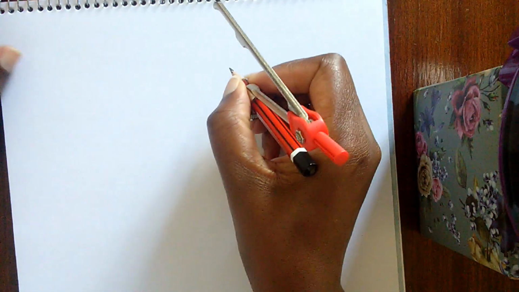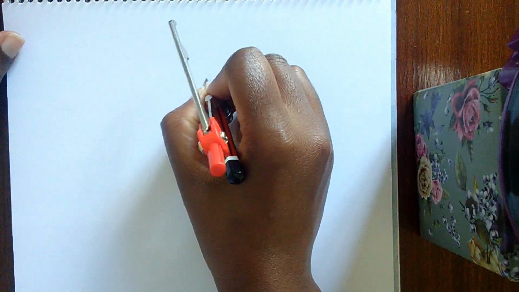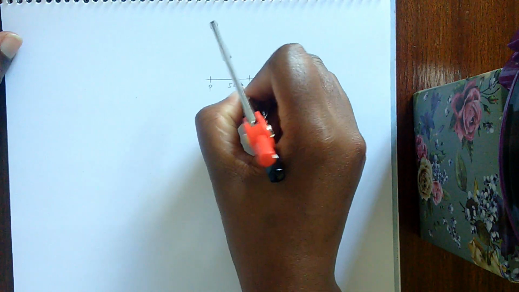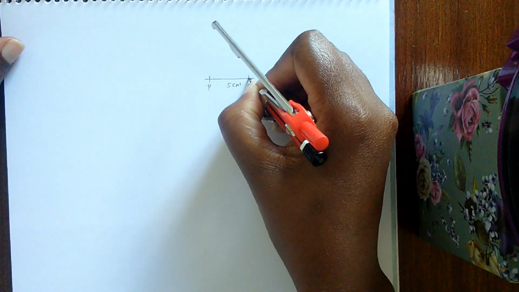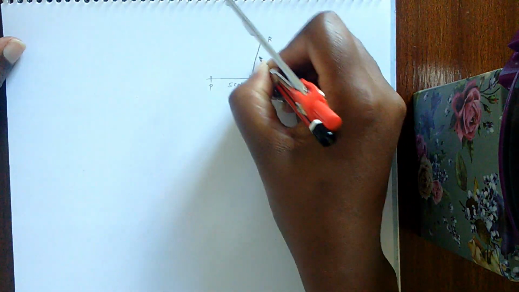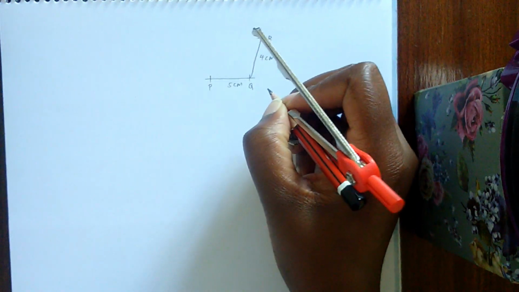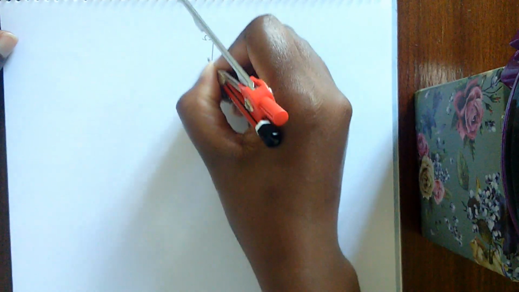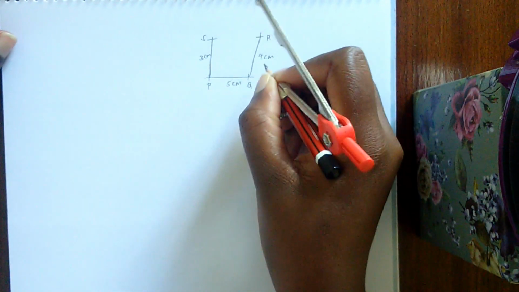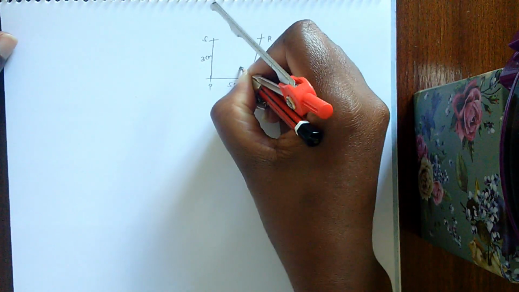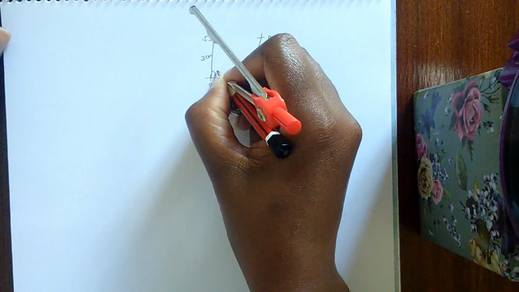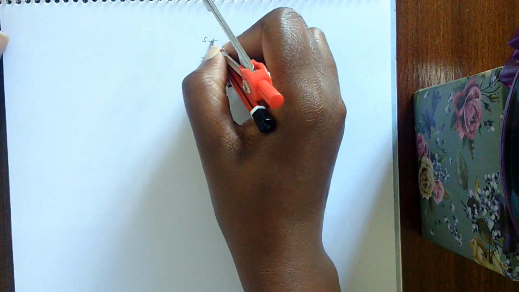We have been told that PQ is equal to 5 centimeters, so we can just have a model first. This is our PQ, is 5 centimeters, QR is 4 centimeters, PS is 3 centimeters, angle PQR is 135 degrees, and angle SPQ is 90 degrees. So this is what we are supposed to construct.